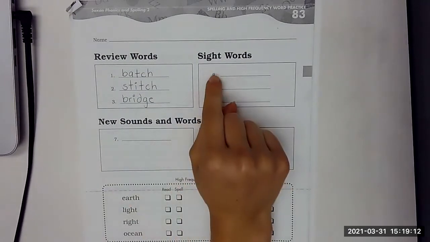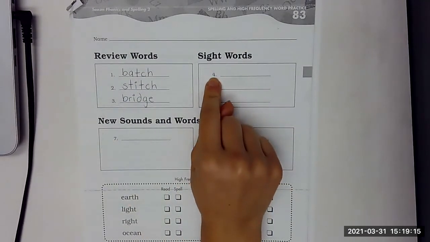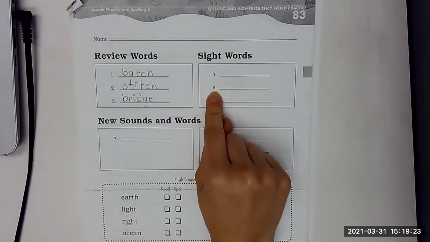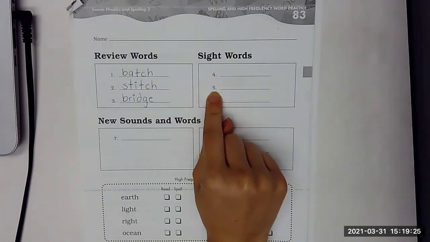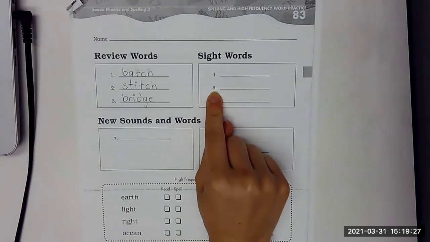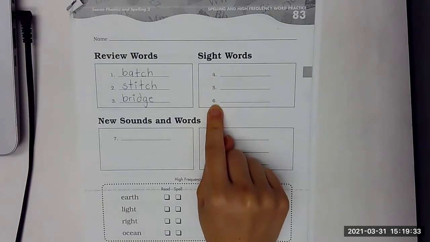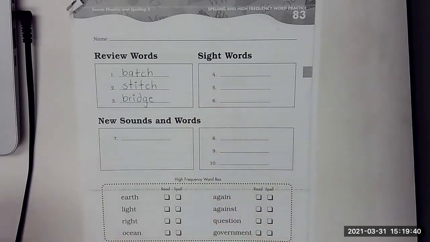Now let's practice spelling some sight words. Put your finger next to number 4. Spell the word learn. Then next to number 5, spell the word usually. Then next to number 6, spell the word America. Remember, America is a proper noun.